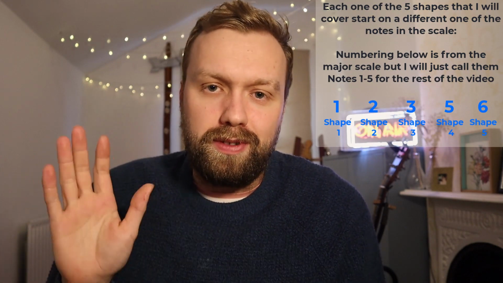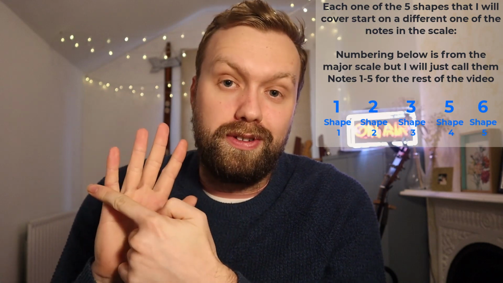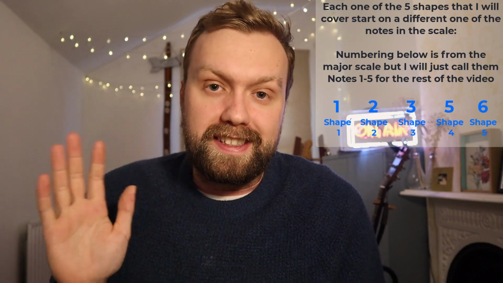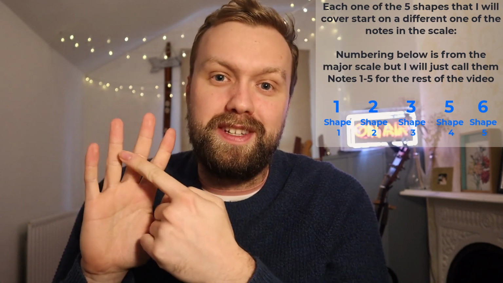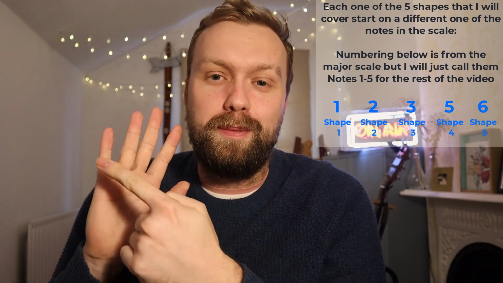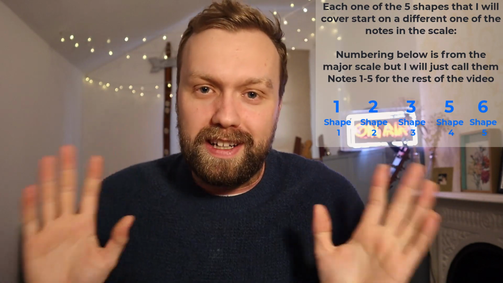Don't worry too much about theory, we'll go a bit more into it, but let's get into the 5 positions. It makes sense that there are 5 positions that we can play over 12 frets on the guitar before the system starts again. That's because there are 5 notes in the pentatonic scale, which we can call note 1, note 2, note 3, note 4, note 5, and we can start a scale on each one of these notes. So there'll be a position on note 1, on note 2, on note 3, on note 4, and on note 5.